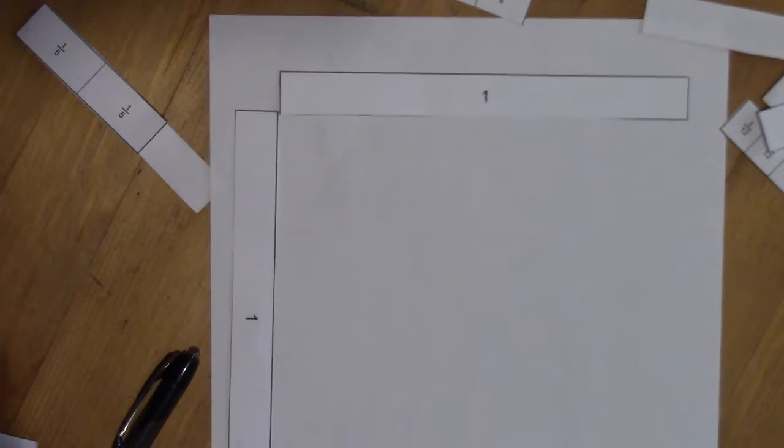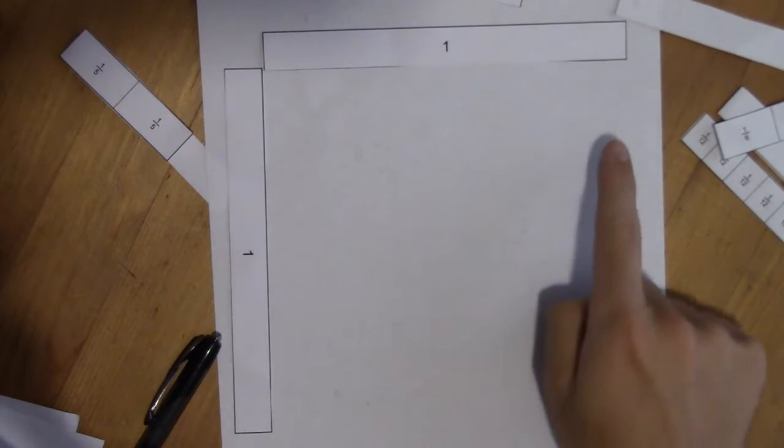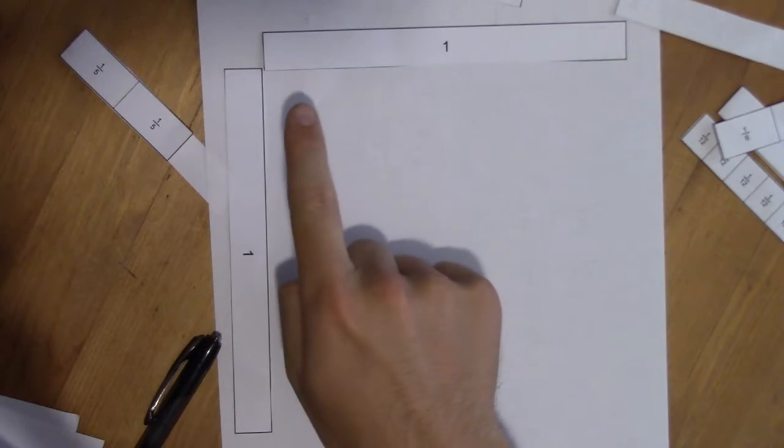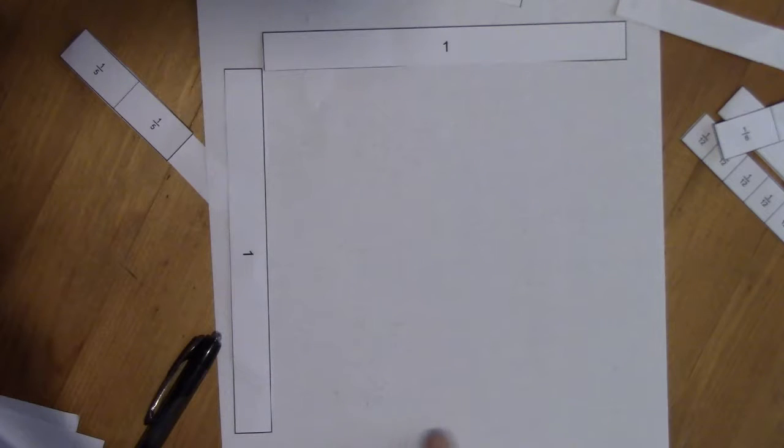So, for example, I could have a 1 by 1 square, right? Let me zoom out just a little bit. You can imagine making the square that is 1 unit long, 1 unit tall, and you can imagine a square going all the way across.